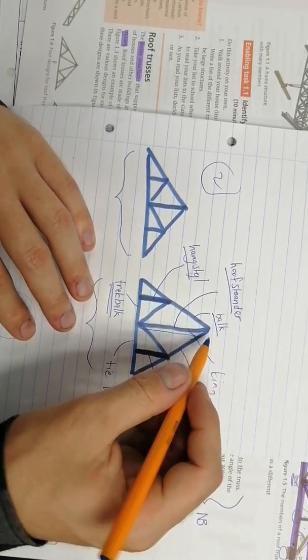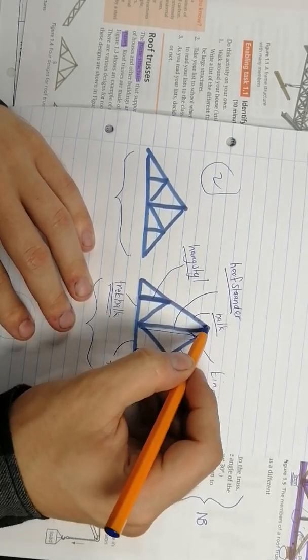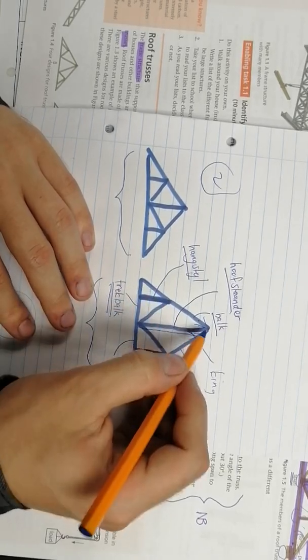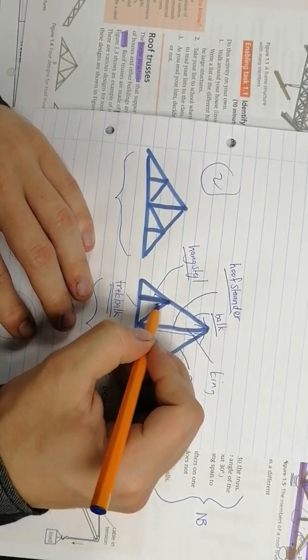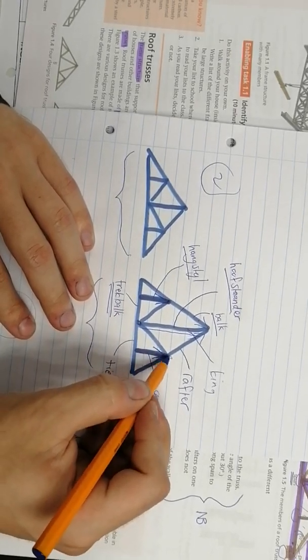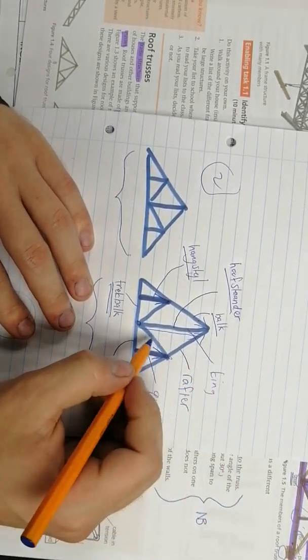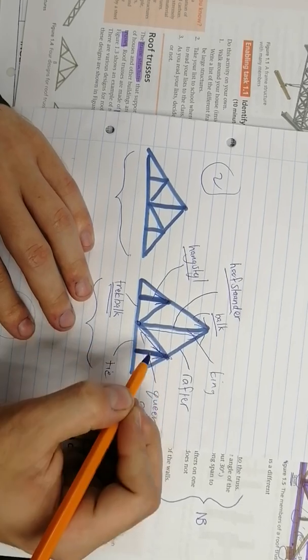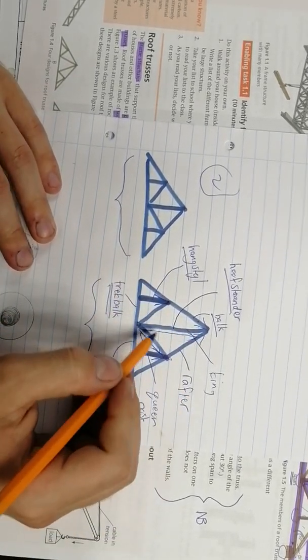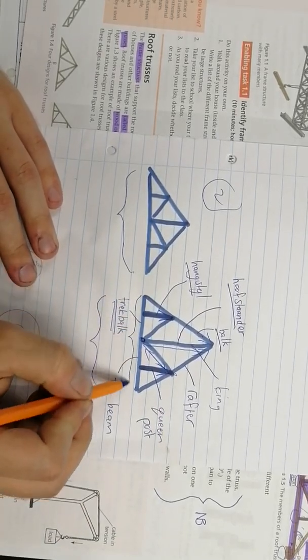And when the king post increases, the angle increases, and that makes the rafters increase as well. And since the rafters increase, the queen posts increase as well. And when this distance and this distance grow further apart, then this distance also gets increased. So the only part of your roof truss which does not increase is your span.